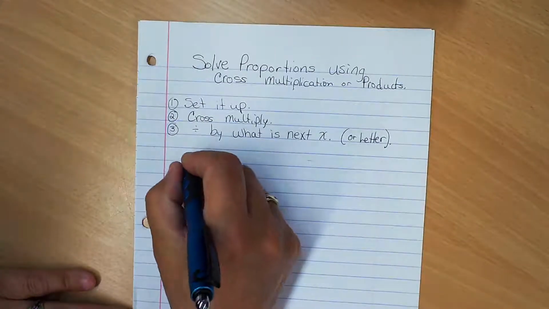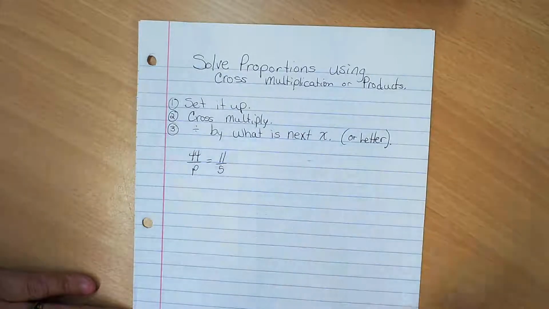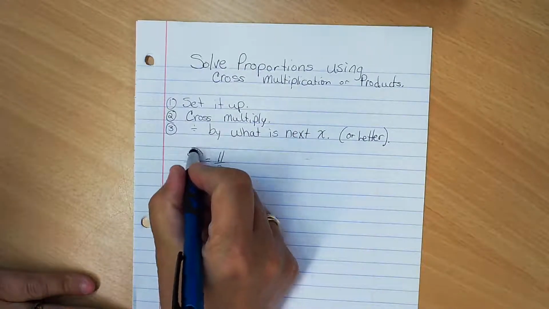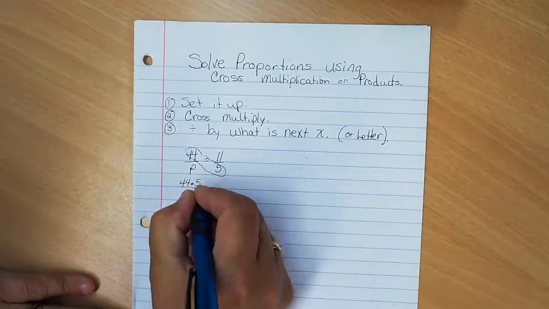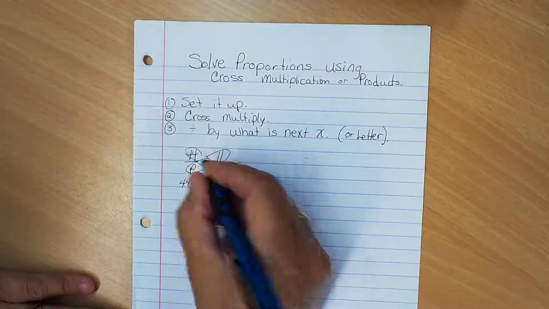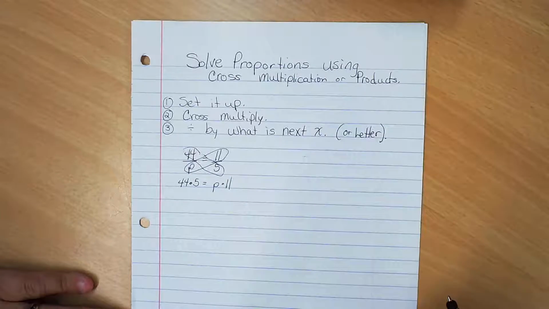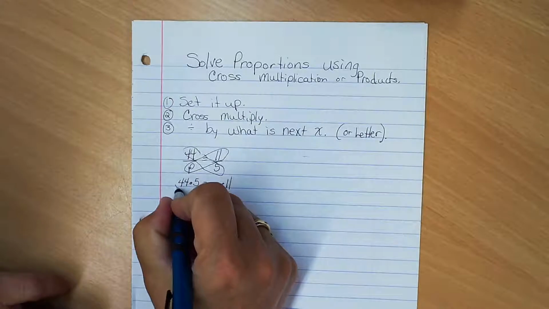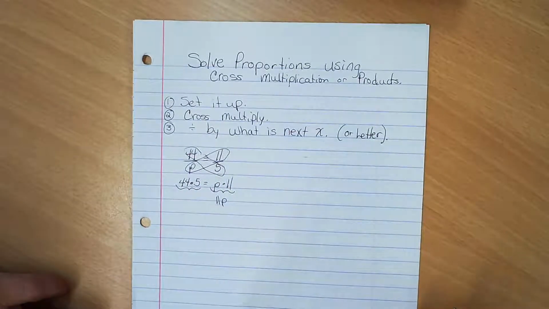If we have a problem like 44/p equals 11/5, that's already set up. So the first thing we're going to do is jump down to the cross multiply, and we're going to take top times bottom, 44 times 5, and bottom times top. So we get 44 times 5 equals p times 11. Part of the multiplying is simplifying by multiplying these two and these two. That's 11p, and we always put the number first when it's next to a variable.